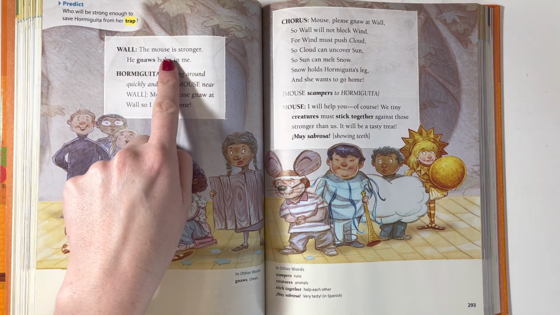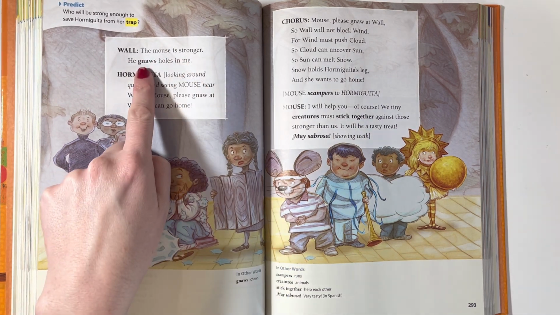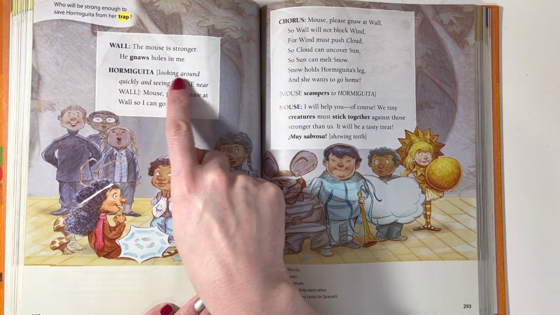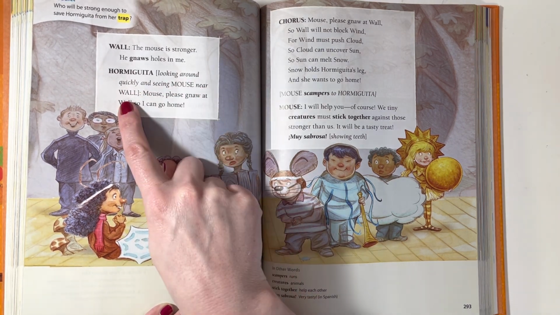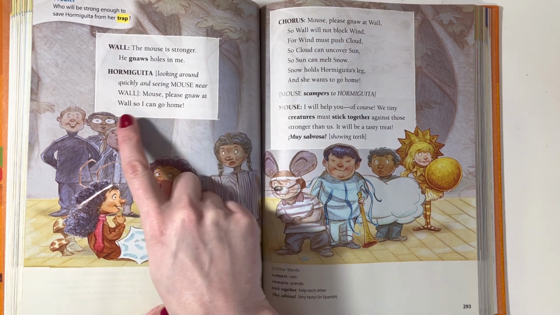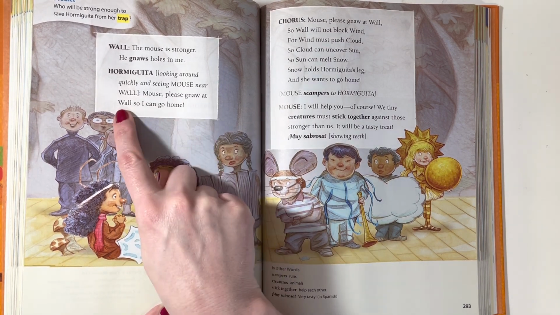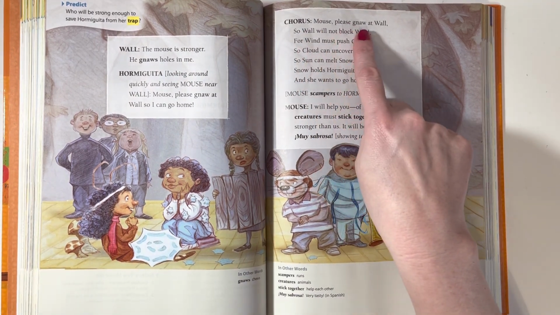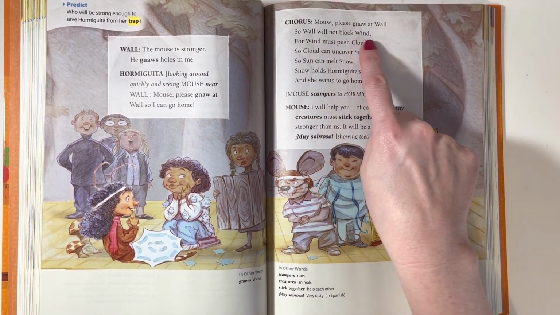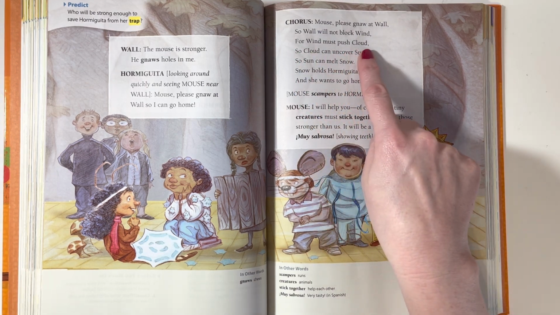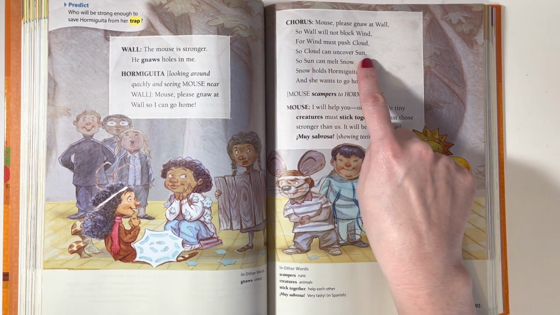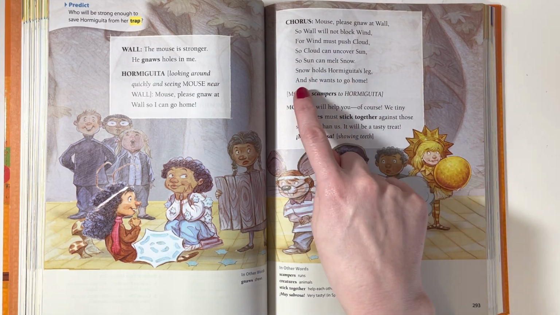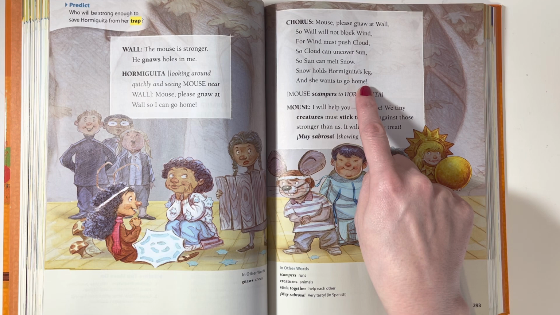Wall says, "The mouse is stronger. He gnaws holes in me," or "he chews holes in me." Hormiguita looking around quickly and seeing Mouse near wall. "Mouse, please gnaw at the wall so I can go home." Here's the chorus. "Mouse, please gnaw at wall, so wall will not block wind. For wind must push cloud, so cloud can uncover sun, so sun can melt snow. Snow holds Hormiguita's leg, and she wants to go home."